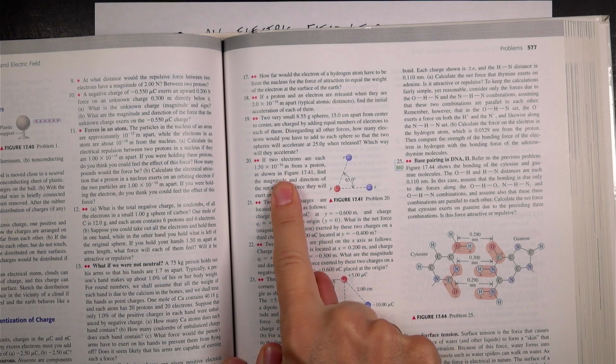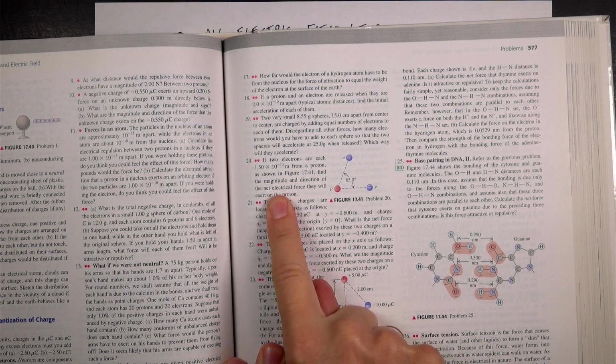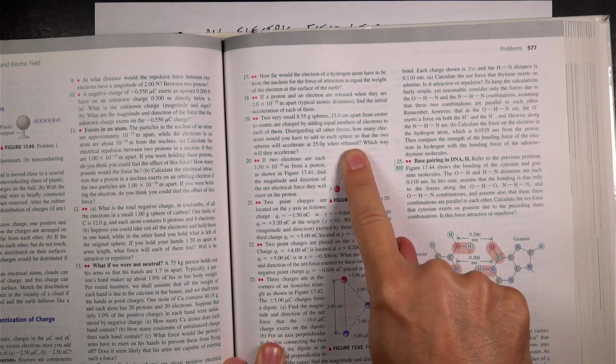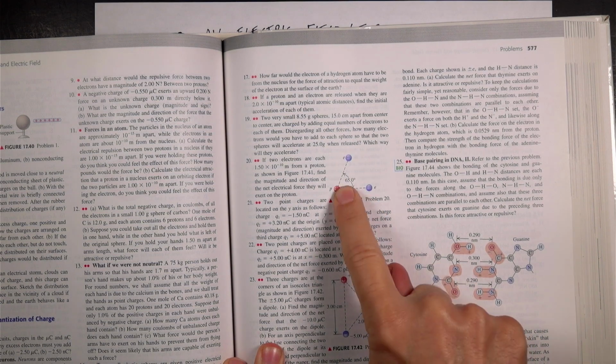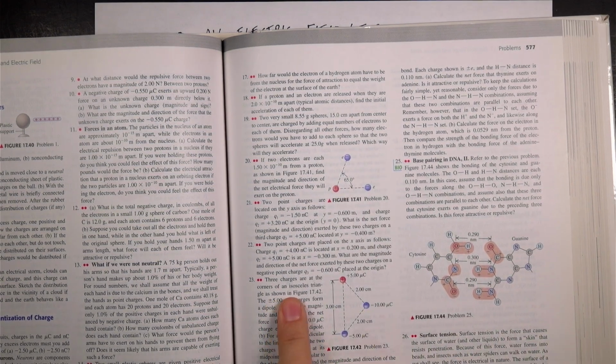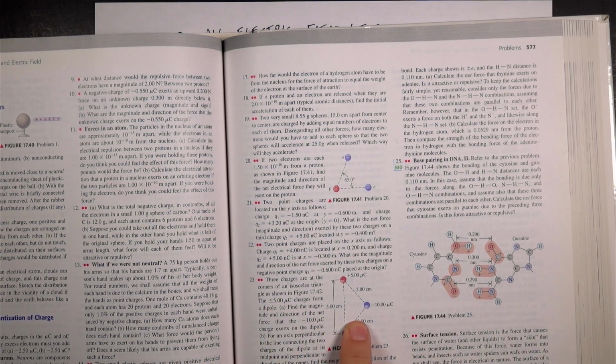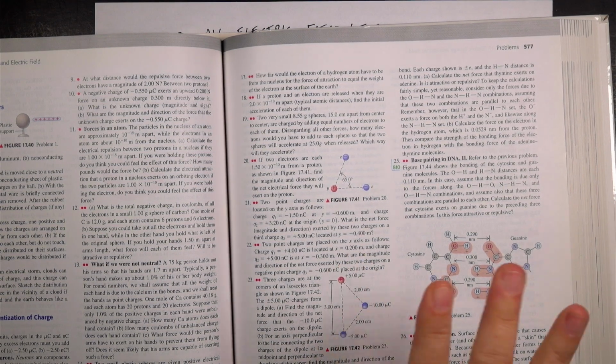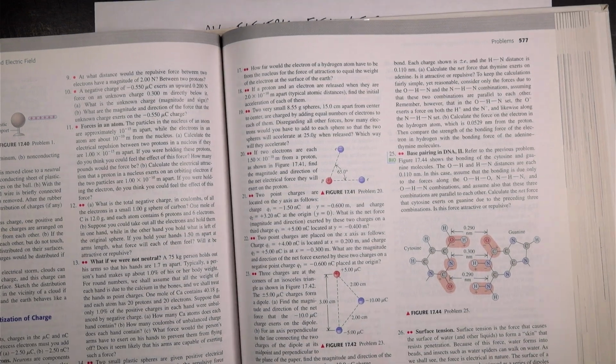If two electrons are each some distance from a proton, find the magnitude and direction of the net electric force they will produce on the proton. So here's two charges, the two electrons and a proton. Here's another one. Three charges are at the corners of an isosceles triangle. We're going to do that problem too. We're going to do all these together. Let's look at another one.